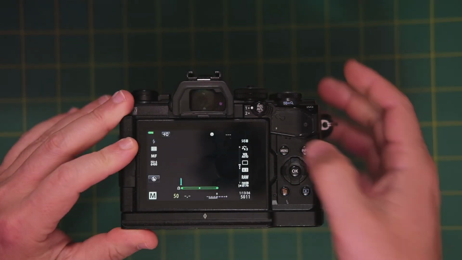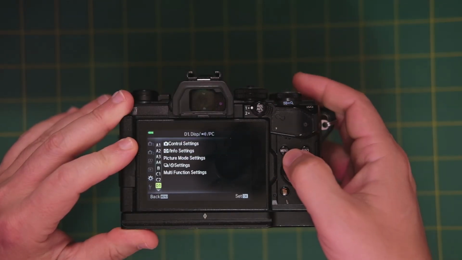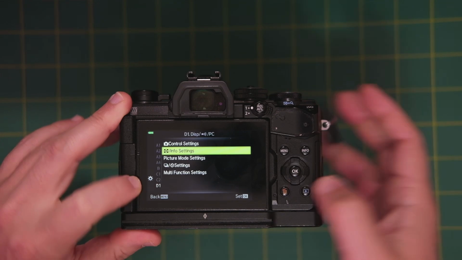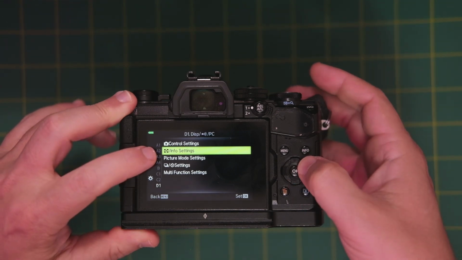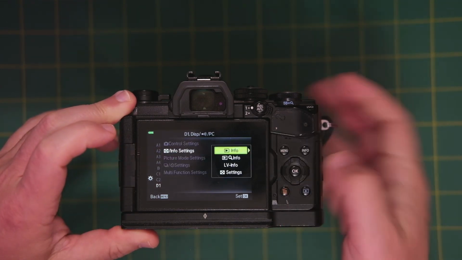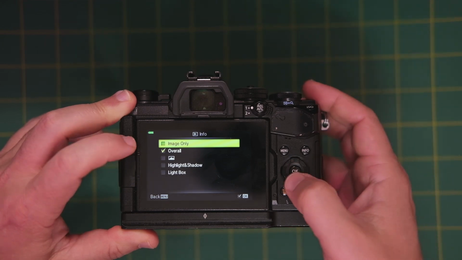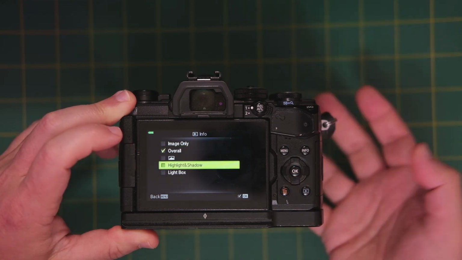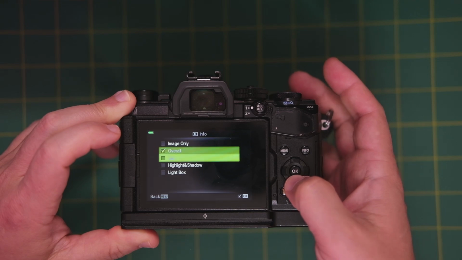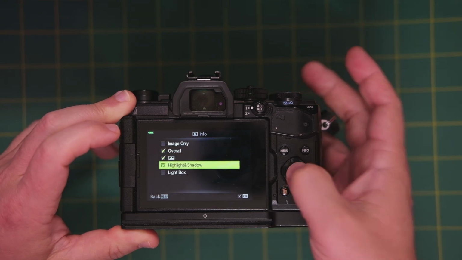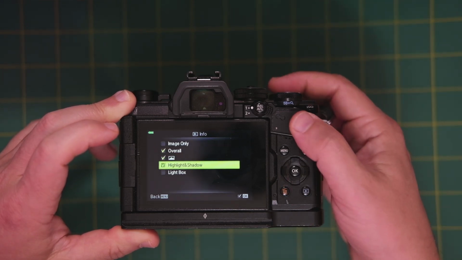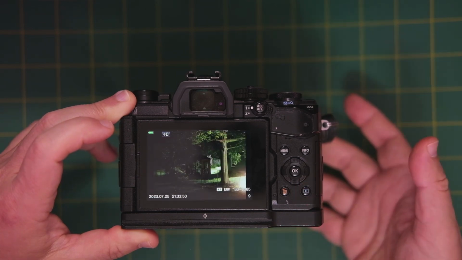In the old menu system, you would go into the menu, go into the D menu, go over here to Info Settings, and then Info Settings for Playback. Click over to the right, and then you would select the kind of information that you can toggle through. So let's select a histogram and highlight shadow, for example. Now let's show an image.